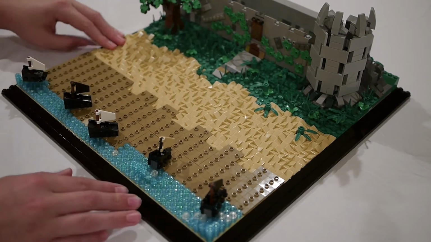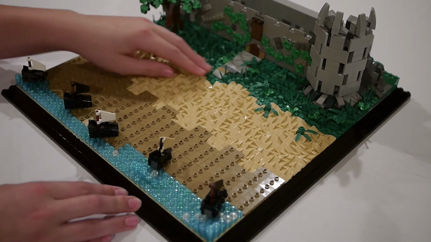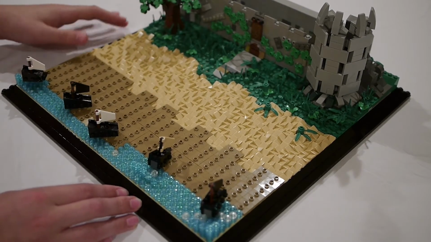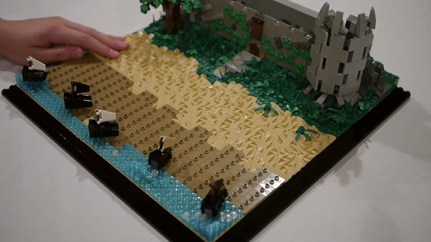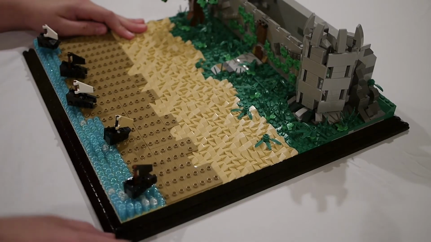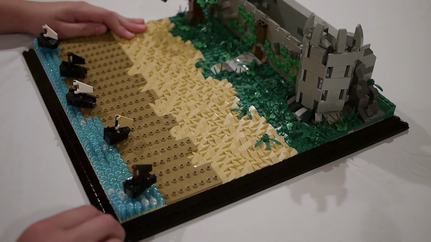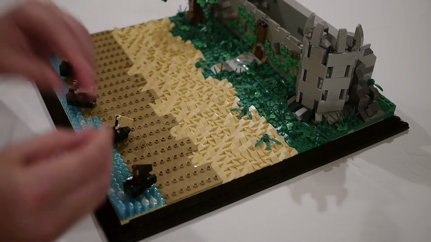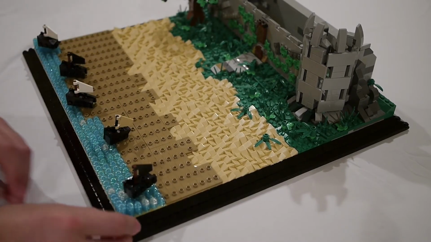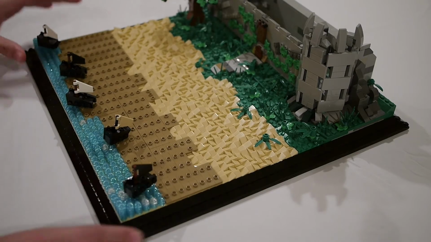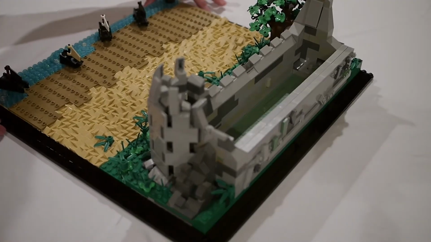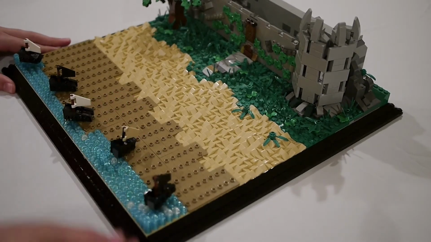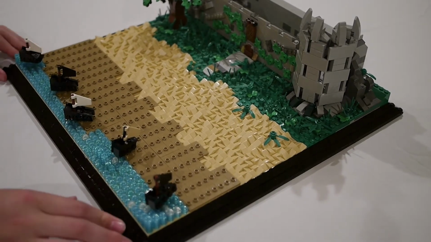So the green plates start off at one point and kind of slope up towards the castle, and around all of that landscaping is a border of 1x1 slope tiles, and there are 2 layers of them. They're black, 2 layers stacked on top of each other, and they go all around the MOC. And at the corners where they meet, there's just a 1x1 black stud. I think that looks kind of nice.